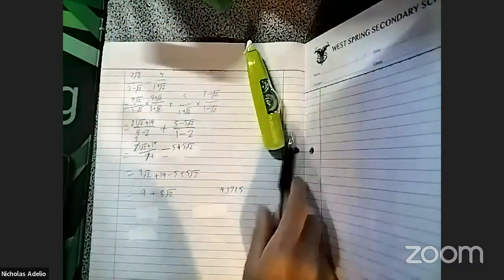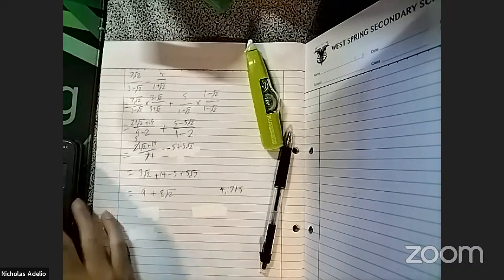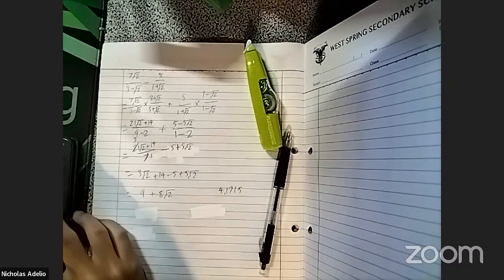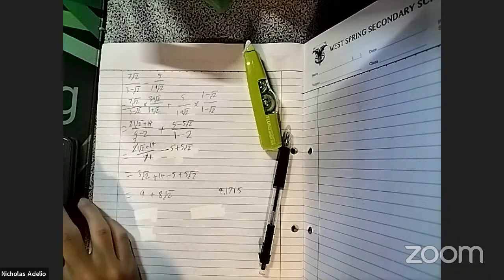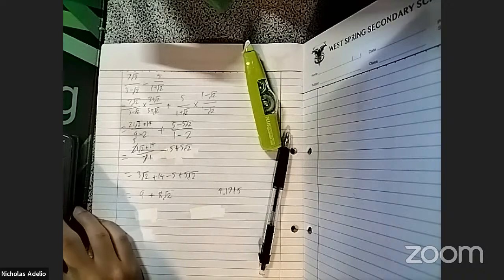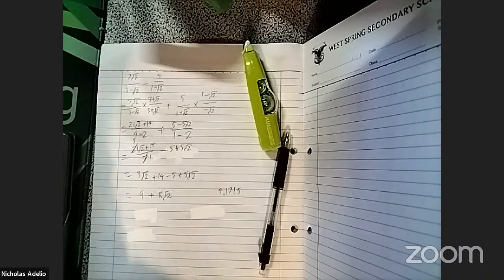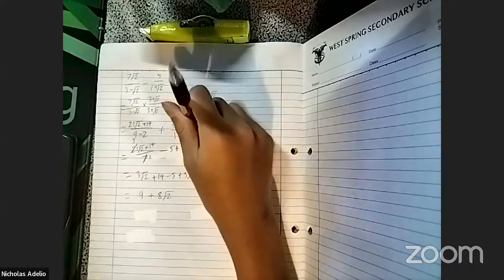Seven. Negative 1. I don't see the problem. It's not here, but this part is already wrong.